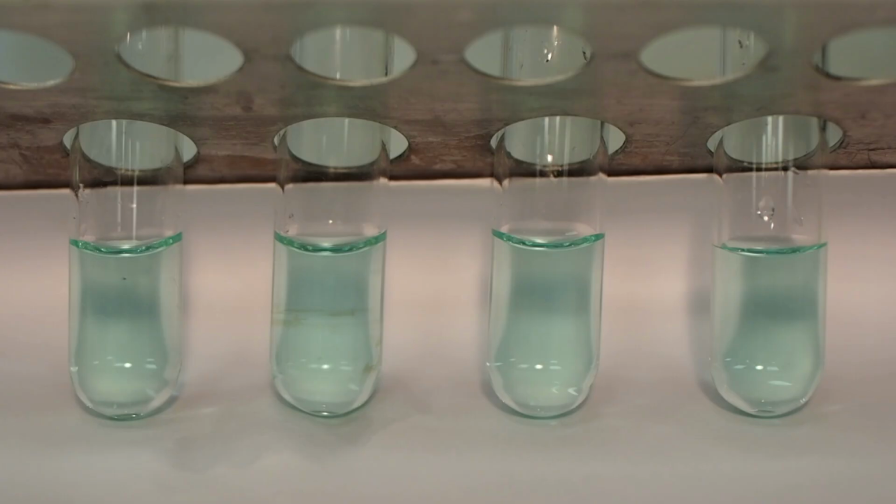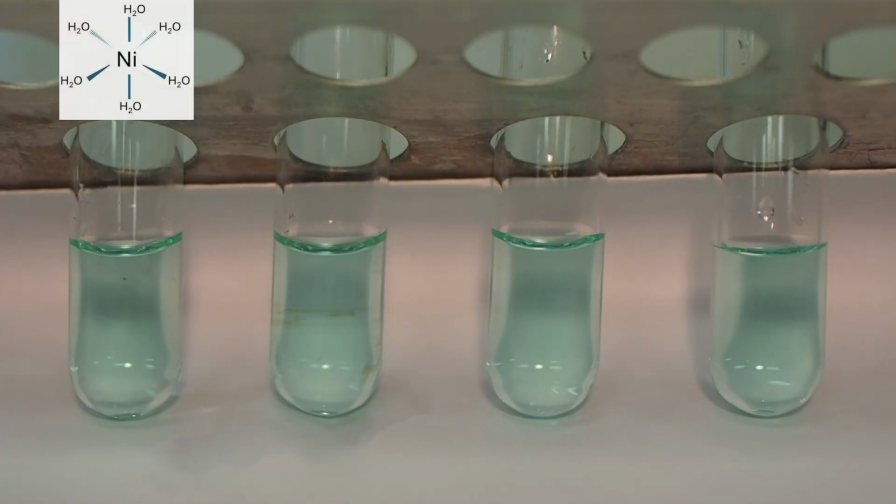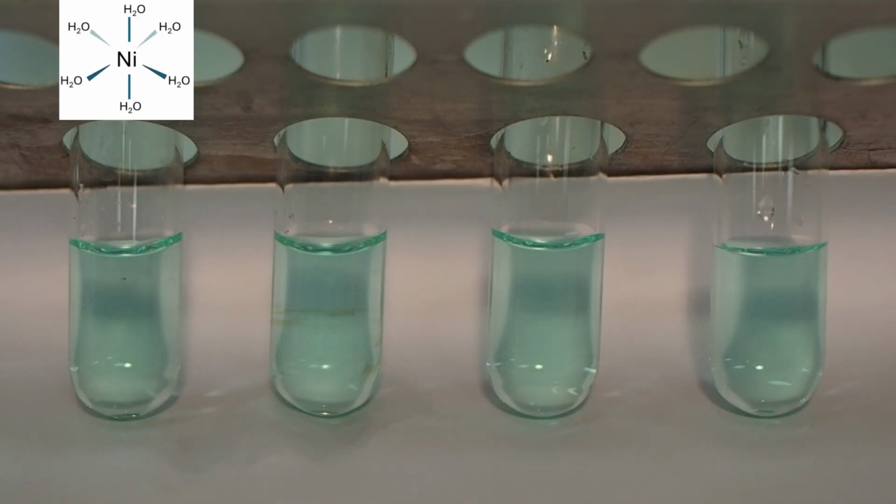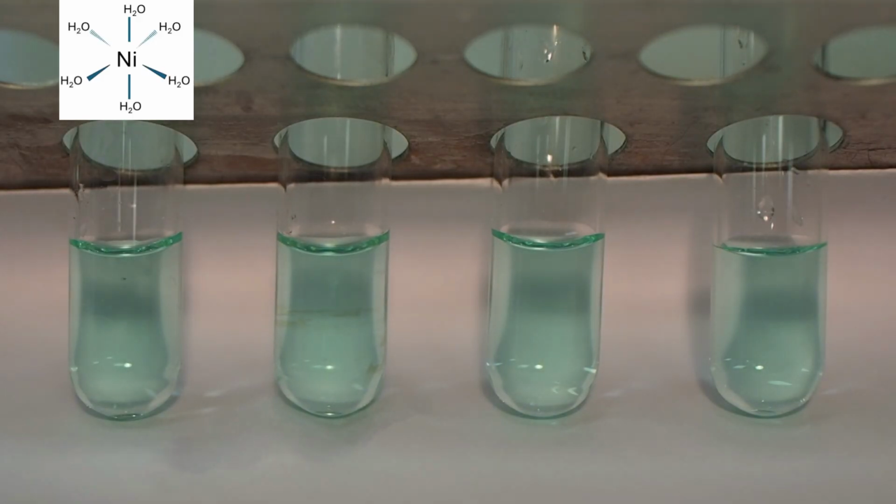A nice example of this phenomenon uses a solution of nickel sulfate in this case, and it complexes with 1,2-diaminoethane, also called diethylamine. This is a bidentate ligand, meaning it has two binding sites. Initially, as you can see, all the solutions are green. This is due to the presence of 6 water molecules acting as ligands around the nickel.